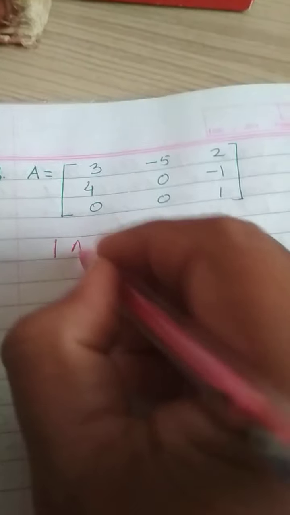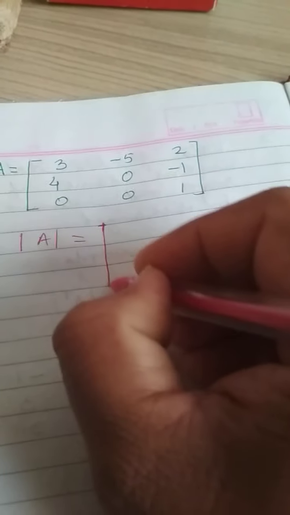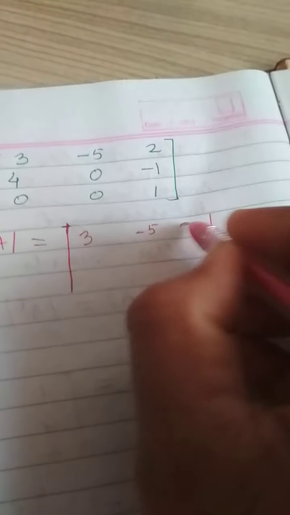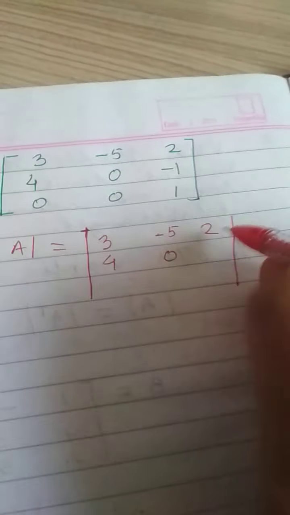Okay, students, we have another example in which we'll try to prove that after interchanging rows and columns, the value of the determinant remains unchanged. Suppose there is a matrix A = [3 -5 2; 4 0 -1; 0 0 1]. I'll take its determinant A. It will be in the form of two vertical bars, putting all the elements: 3 -5 2, 4 0 -1, 0 0 1.